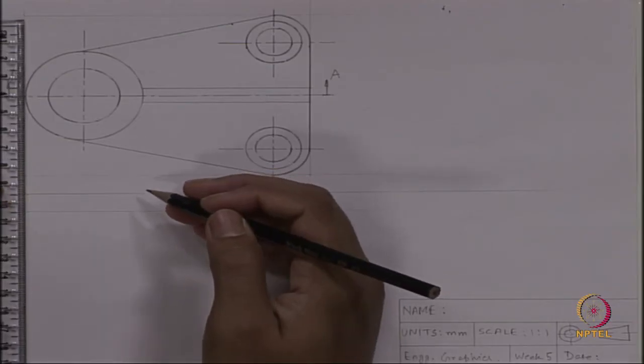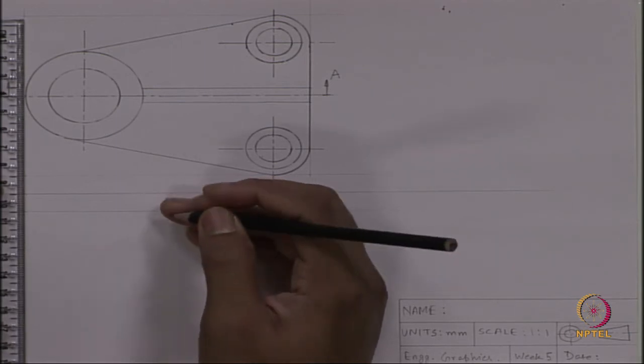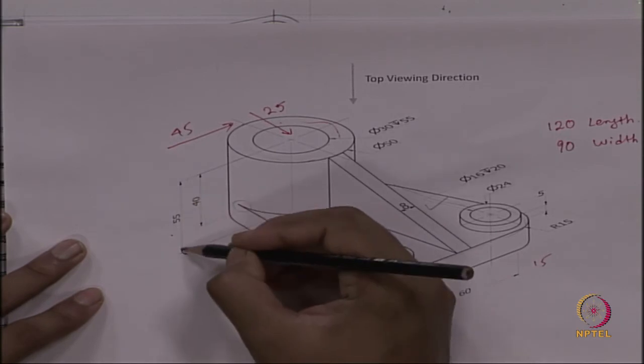The first part, we will be drawing the side line after sectioning. It has a length of, if we look, the length is 55.